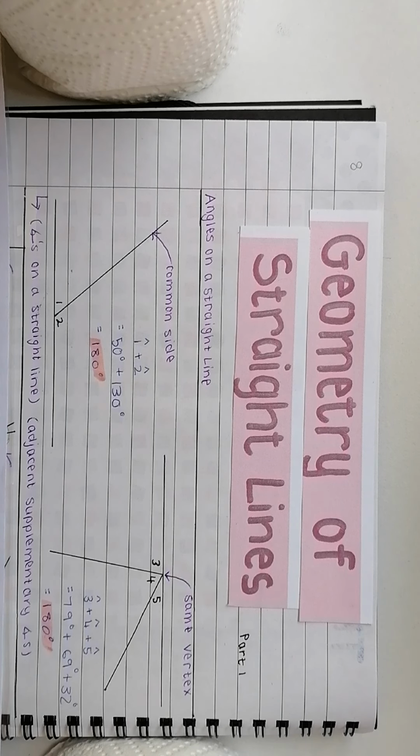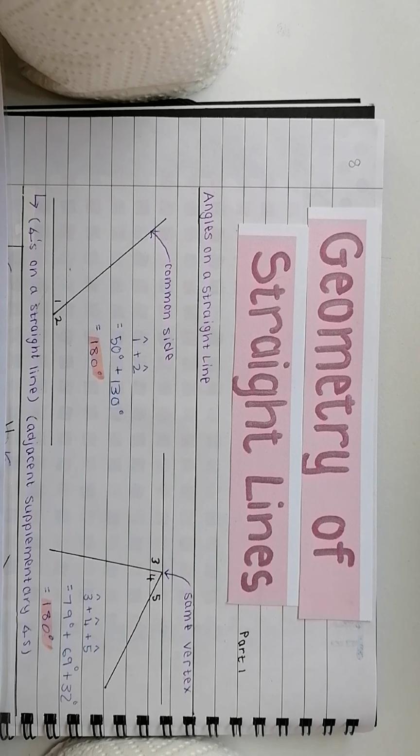Today we are going to cover geometry of straight lines. I'll only be doing part 1 today. Part 2 with parallel lines will be covered in another video. This is a chapter in the grade 8 CAP syllabus. Let's start off with the angles on a straight line.